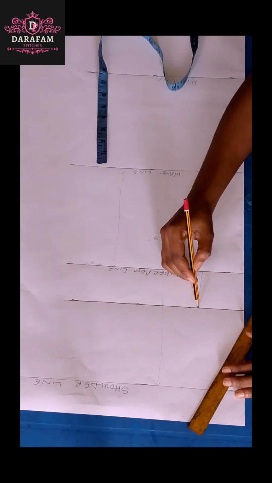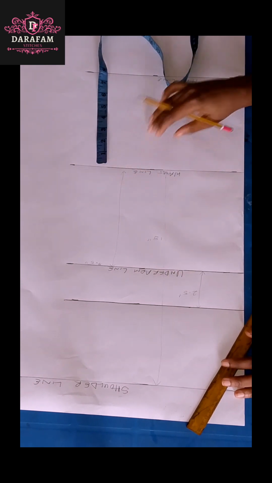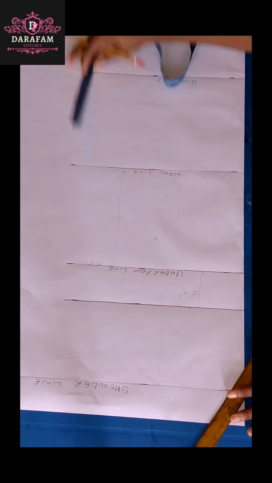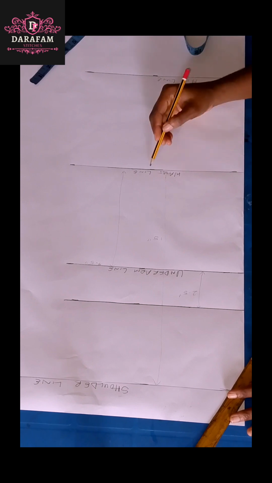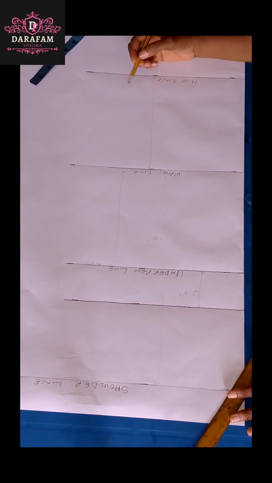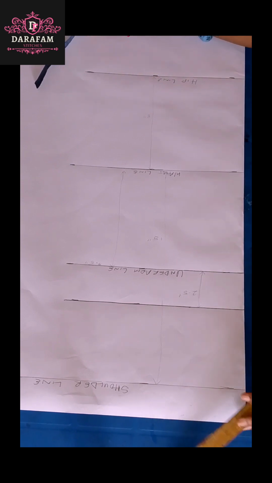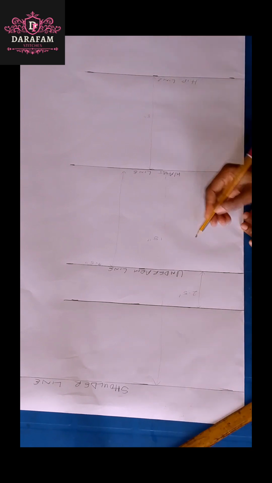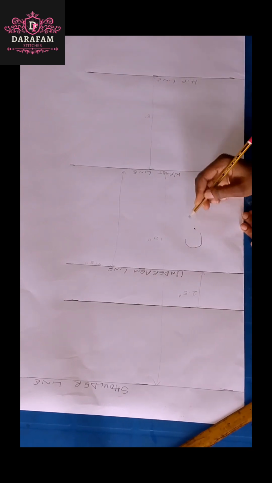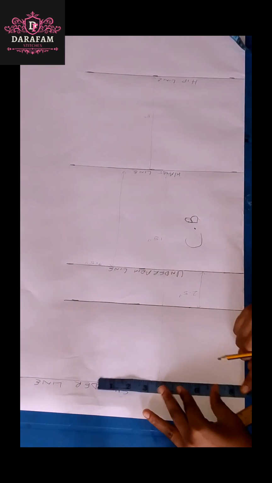Now the underarm to the across back line is 2.5. From waist now down to the hip line is 8 inch. It's just an indication. So we'll label it center back. So we are actually working on our back measurement first.